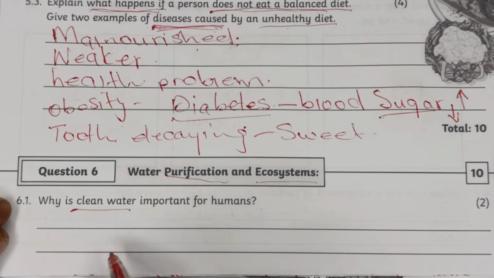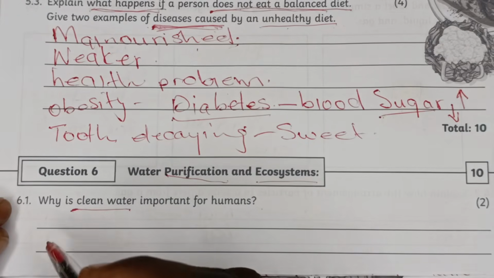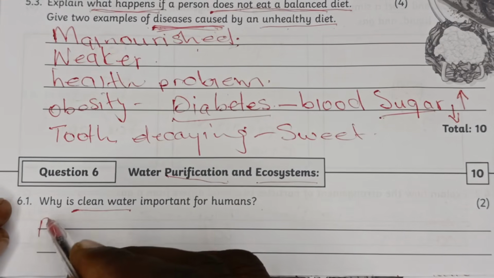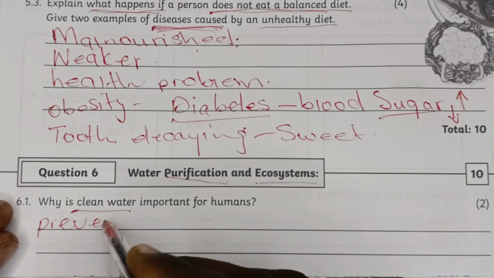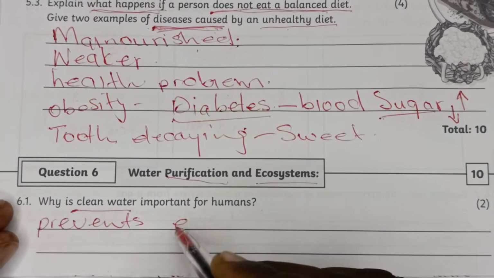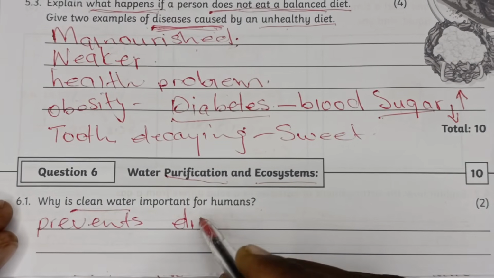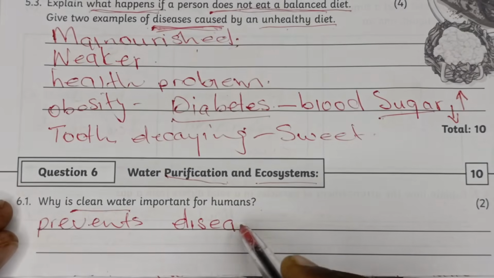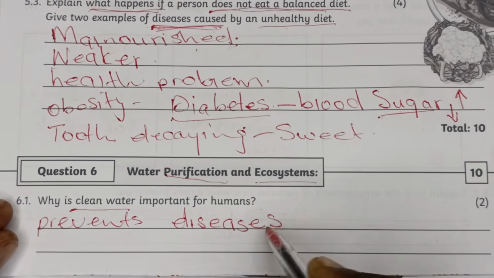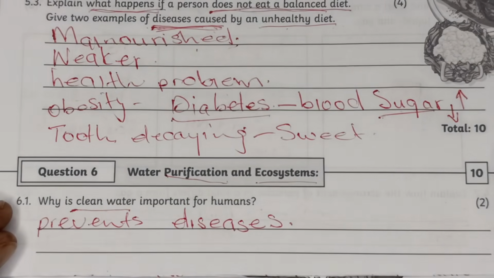Okay. Clean water is important because clean water prevents diseases. If we drink clean water, we will not catch diseases and become sick.